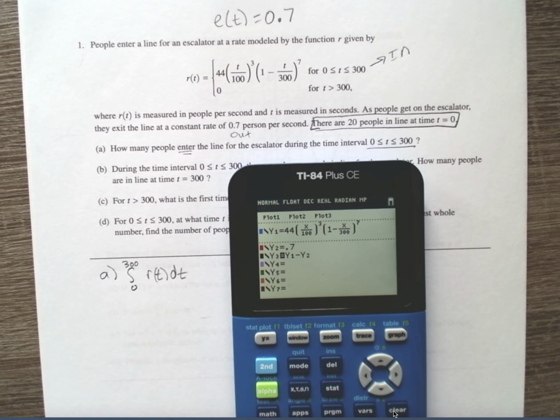But then I also went ahead and did y1 minus y2, which is the rate people are going in minus the rate they're going out, because I'm sure at some point they're going to ask me at a certain time how many people are currently in the line, which would mean you'd have to add all the people that got in the line and then subtract all the people that got out of line, and that's why I have y1 minus y2. Now for part A, I just need to integrate 0 to 300 r of t. So I'm going to do that on the home screen. I just like it on the home screen. You can do it on the graph. Just graph y1 and then do second calc choice 7, I think it is, right?